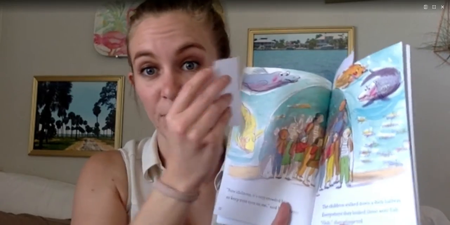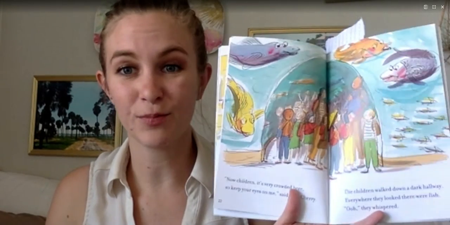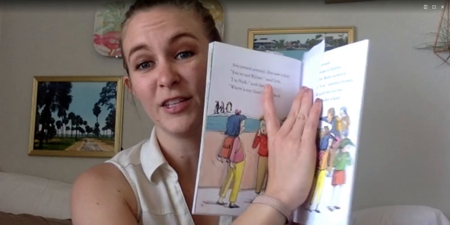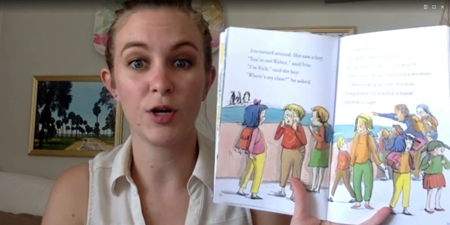Oh, yeah, there's paper here. So I know that it's important that they were looking at the fish at the aquarium. I'm flipping to the page that's got the paper on it. Oh, yeah. This paper reminds me that in the middle of the story, they realized they had the wrong kid.